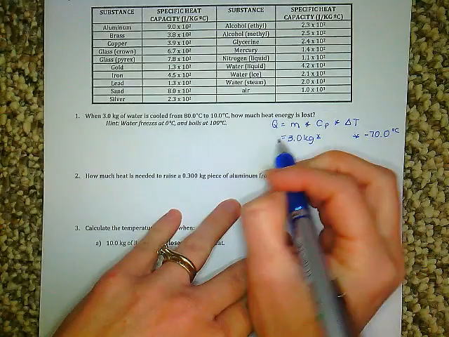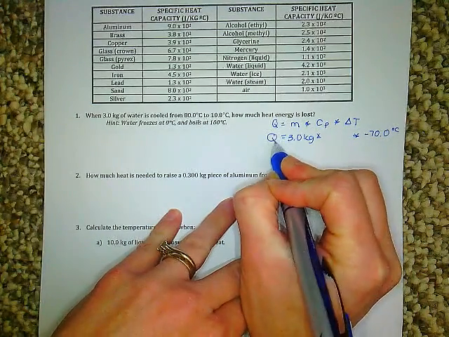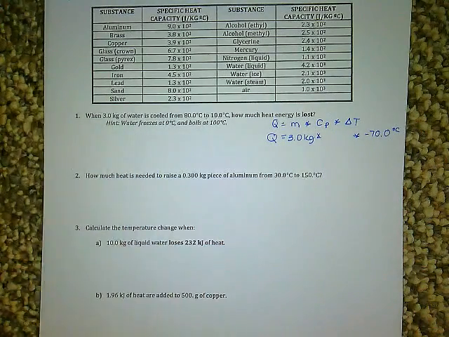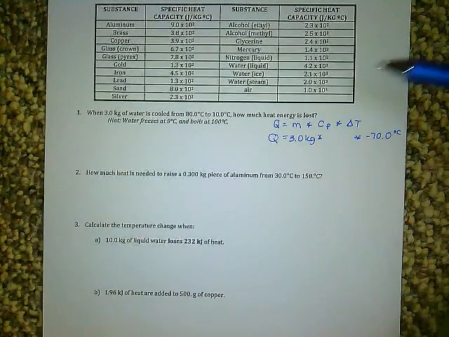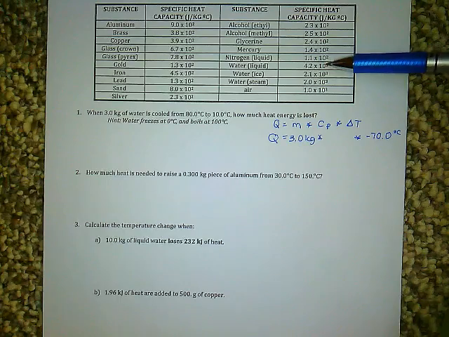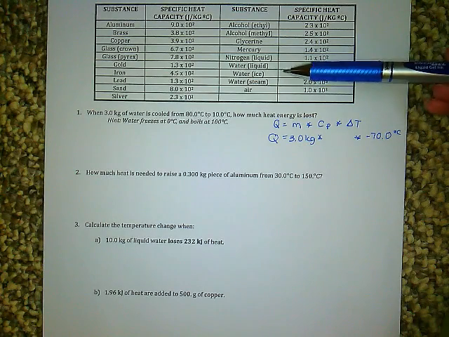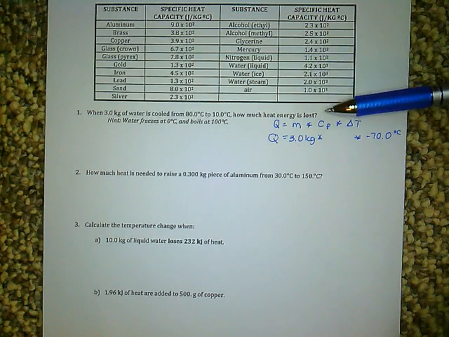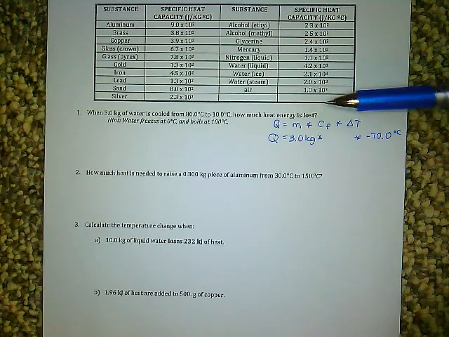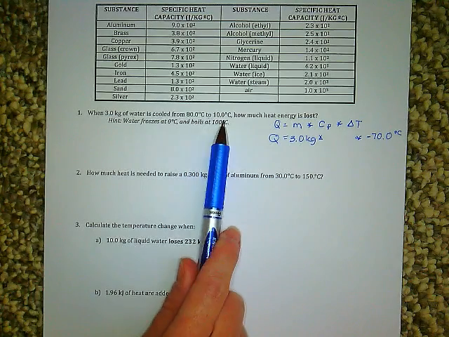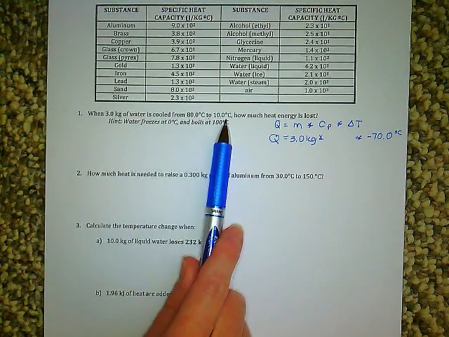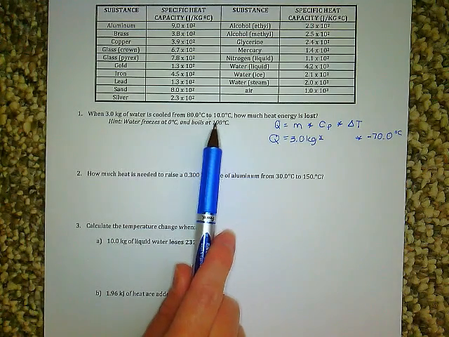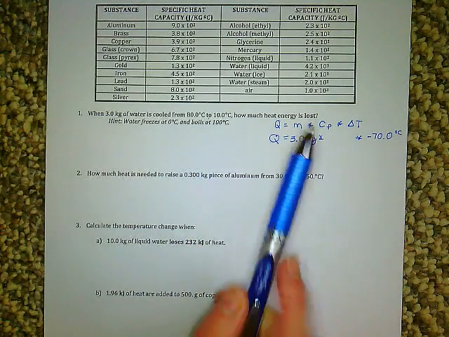And now it's wanting to know how much heat energy is lost. So we're looking for Q, which means we need to look up here to our table to find the specific heat of water. Now I put a hint down here for you because this table, I like it. There's actually 3 different specific heat values for water depending upon what state of matter it's in. And so when you read this question, you're thinking, well, how do I know if it's a liquid, solid, or a gas? Well, what you have to know is that if it's going from 80 to 10, it has to be liquid. Okay, because water freezes at 0 degrees Celsius. Well, if it's 10 degrees Celsius, it's definitely not frozen yet. And it boils at 100 degrees, which means it's not steam yet.